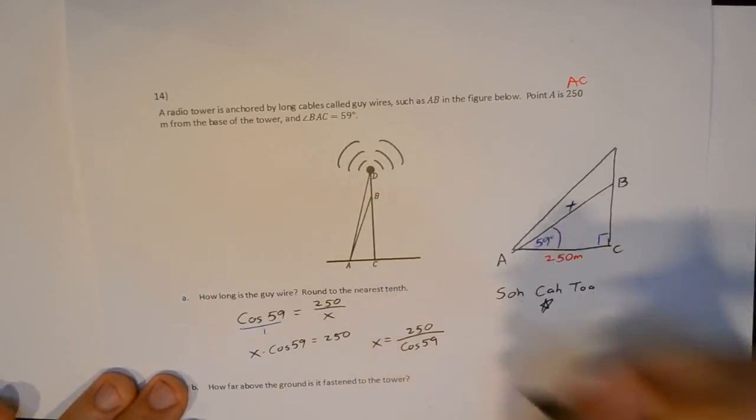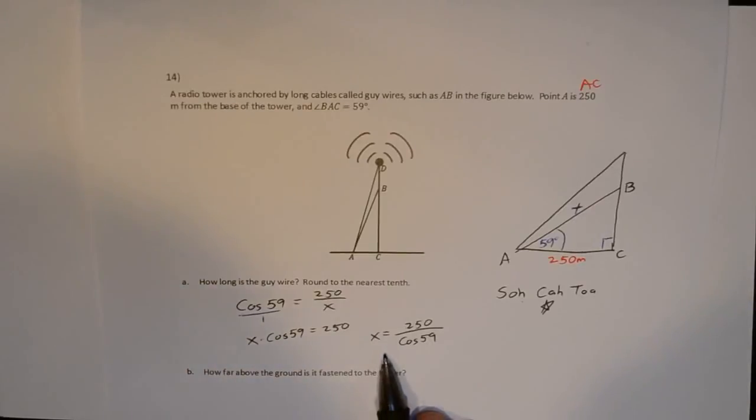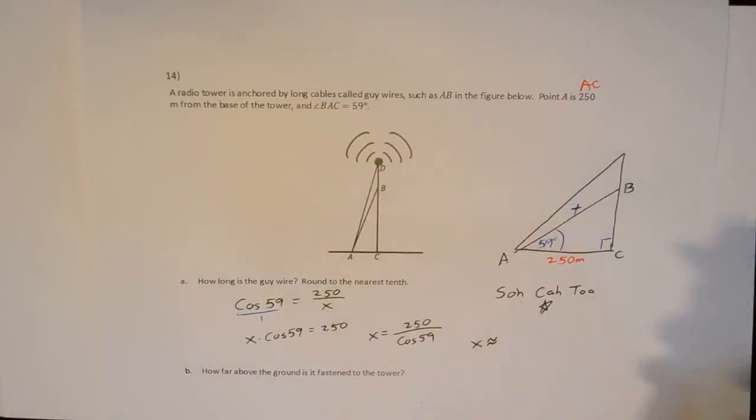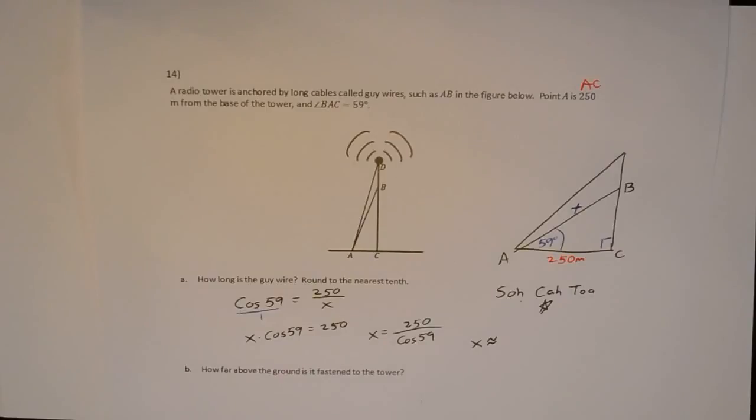Notice I haven't gone to my calculator yet. This is a very good habit to get into. Always solve for x algebraically before you go to the calculator. Helps eliminate common mistakes, and it also shows the grader clearly that you know what you're doing.